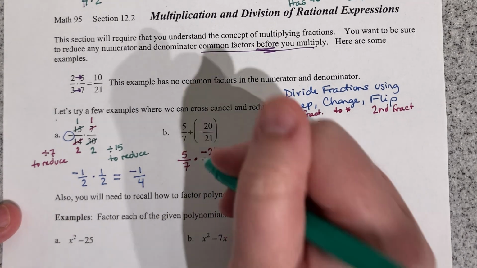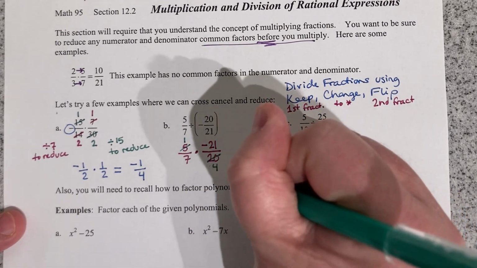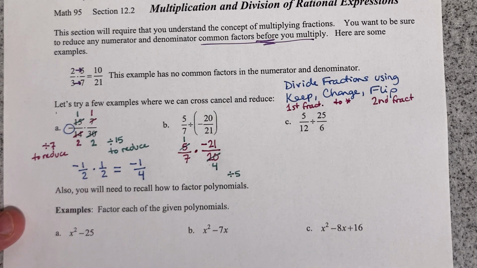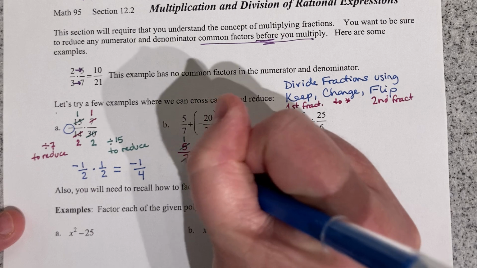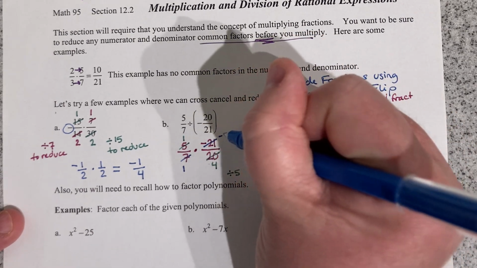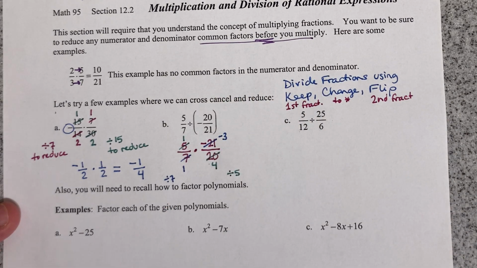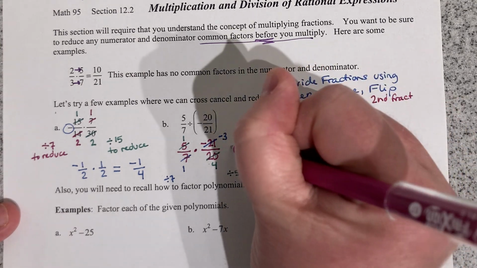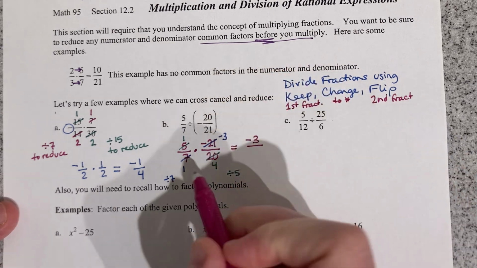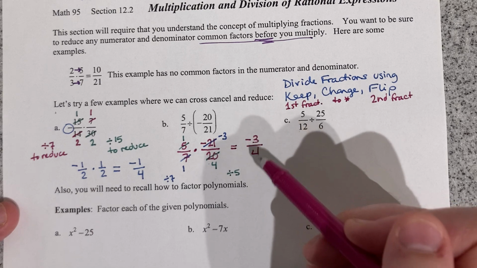5 goes into 20. So I'm going to divide by 5, divide by 5 on that diagonal. And then on this other diagonal, 7 goes into 21. So I'm going to divide by 7. 7 divided by 7 is 1. Divide by 7, that'd be -3. So those are both divide by 7. And then we're just going to multiply the tops and the bottoms. 1 times -3 is -3. 1 times 4 makes 4. So this ends up being -3/4.